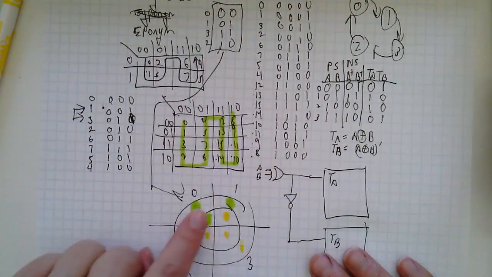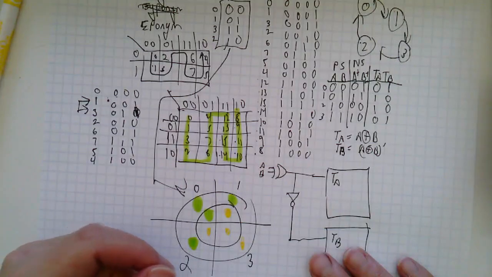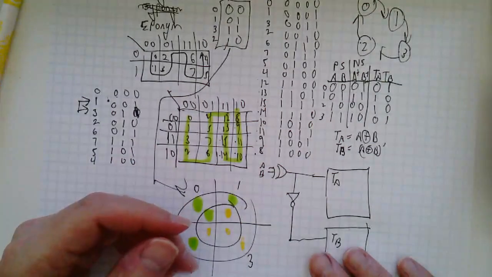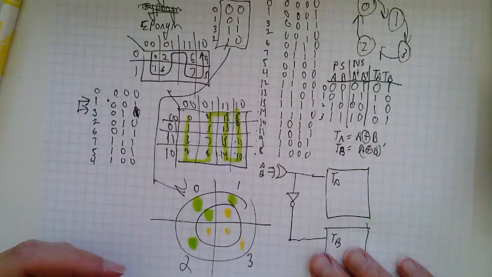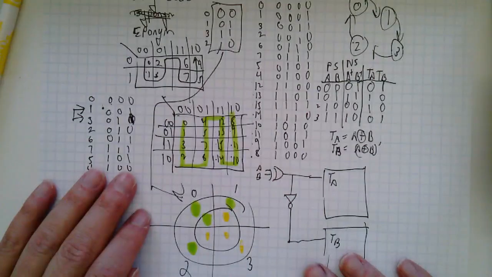And if you want better angular resolution, just add a bit. That'll double your angular resolution. But then it takes twice as long to draw it. Add another bit, make a 4-bit encoder, and then you've got yourself 360 degrees divided by 15 parts. And you can increase that by the number of bits.